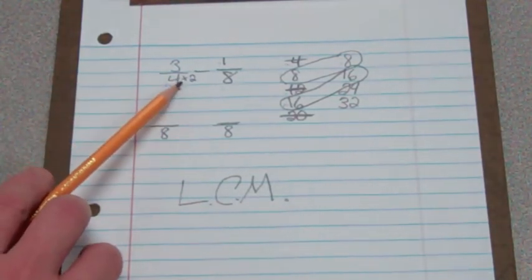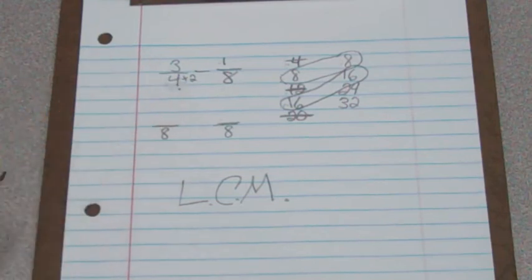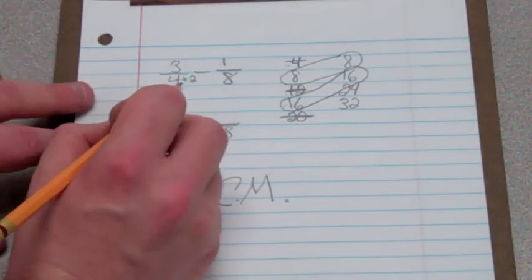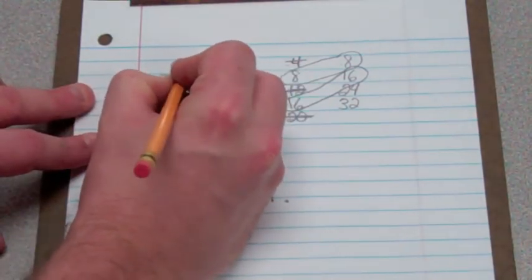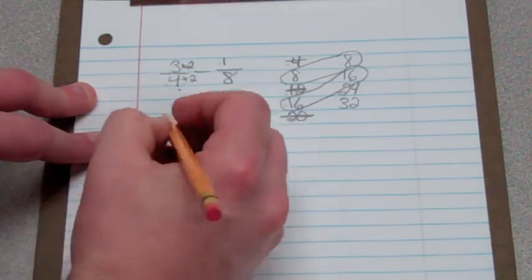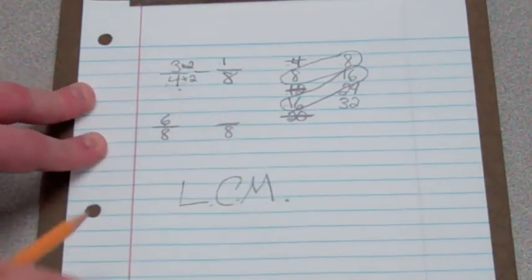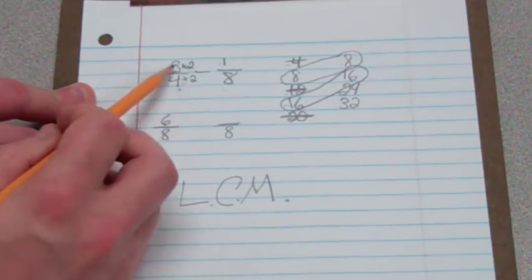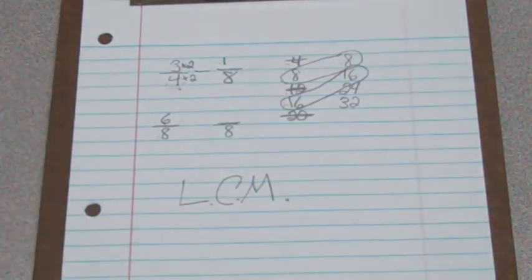Now fractions, whenever you multiply the bottom by something, you also have to multiply the top by the same thing. So in this case we used 2. So we also have to multiply the numerator by 2. And I get 3 times 2 is 6. Now you should notice that 6/8 is equivalent to 3/4. They're equal.